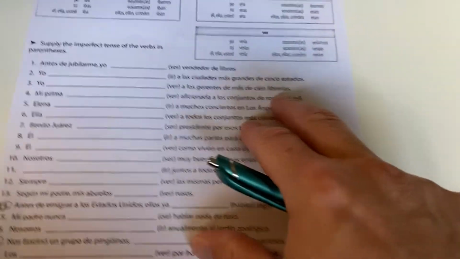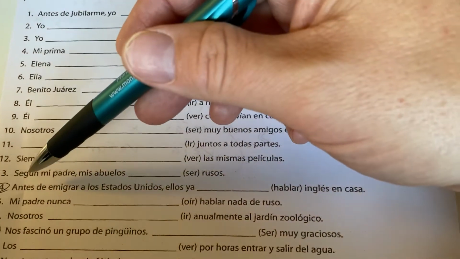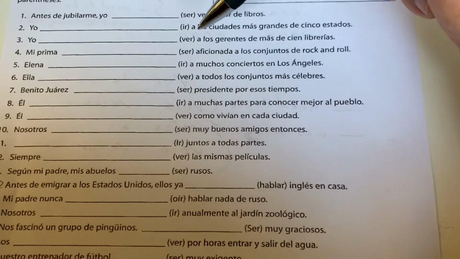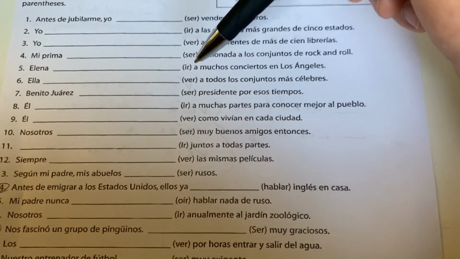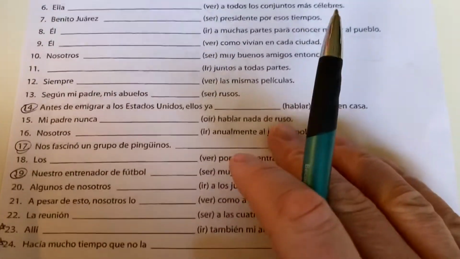Those right there are the conjugations, and you can take a look at them. Now, on 1 through 13, you're going to see a pattern that's going to come up pretty quickly. I don't want you to worry, because I think these are pretty easy. But I did pick out 14 for you.